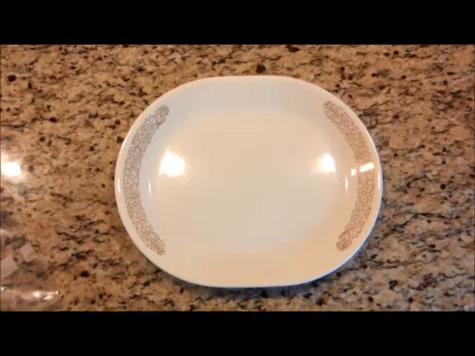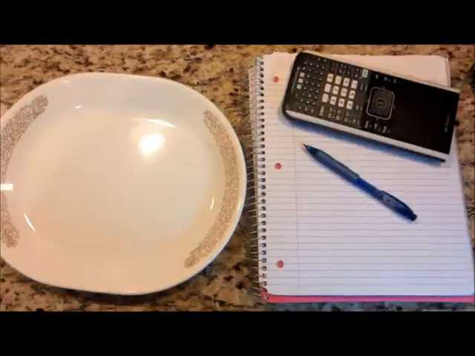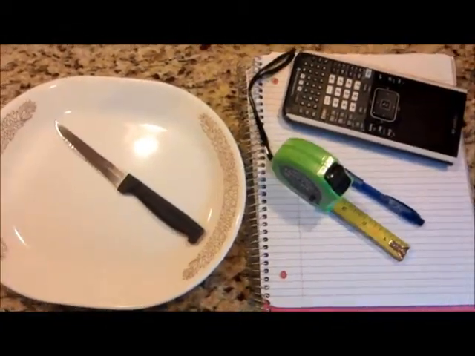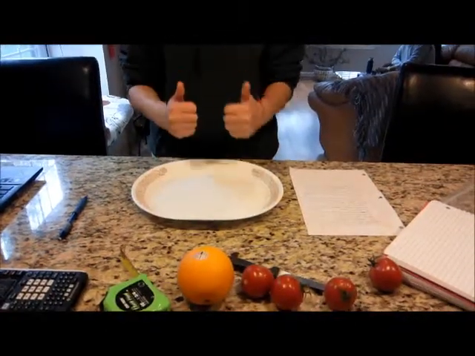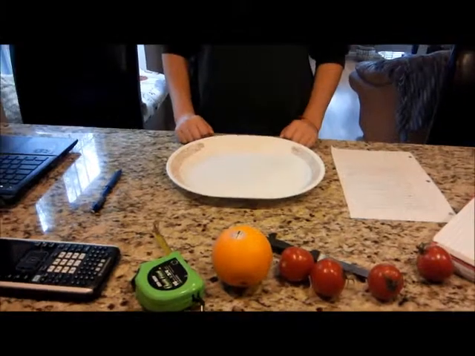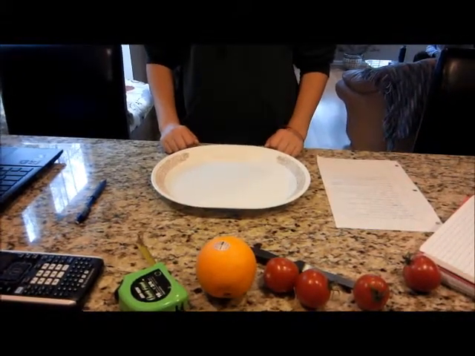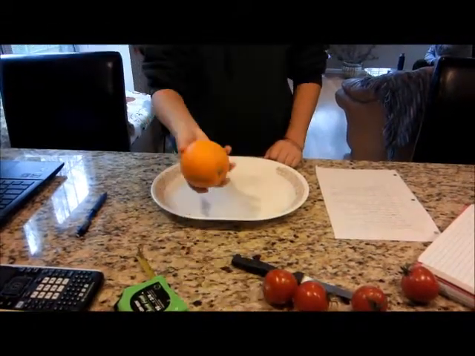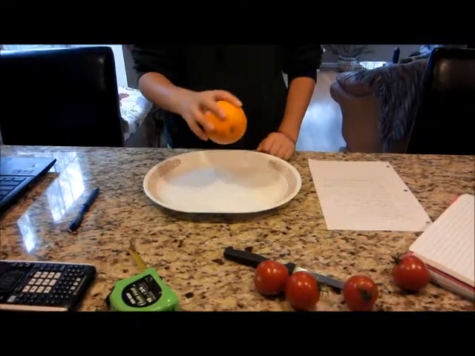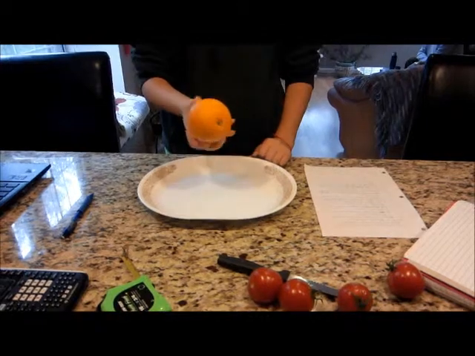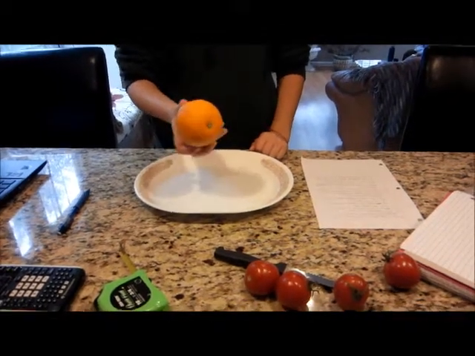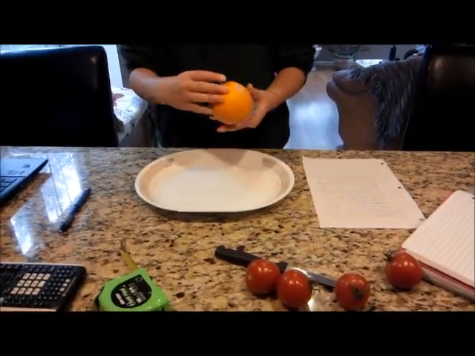All we need is paper, pencil, calculator, knife, ruler, and your spheres. Got it. A sphere is a non-polyhedron, which means it has circular sides. The peel has to do with surface area, and the amount of food you are eating has to do with volume. Spheres don't have a lateral area because they don't have a base.